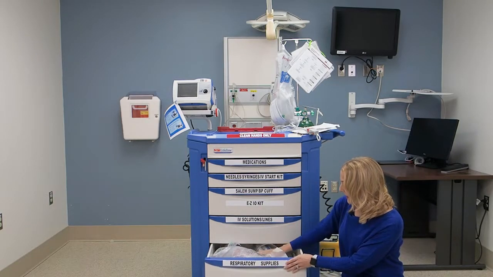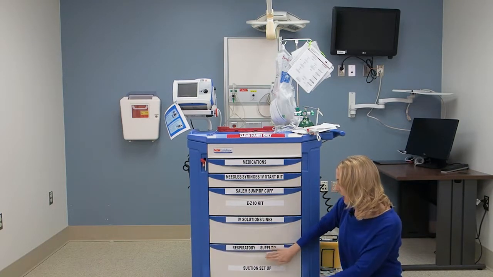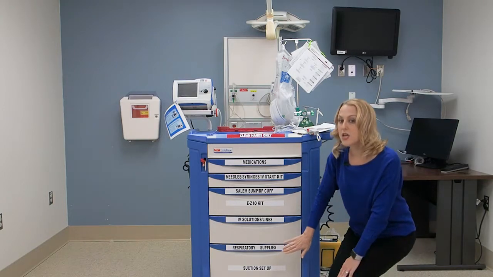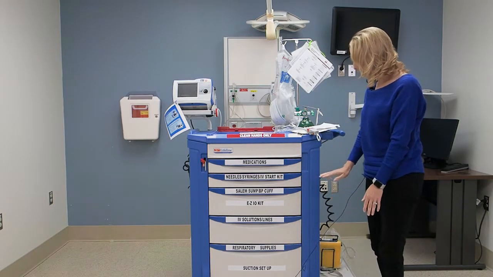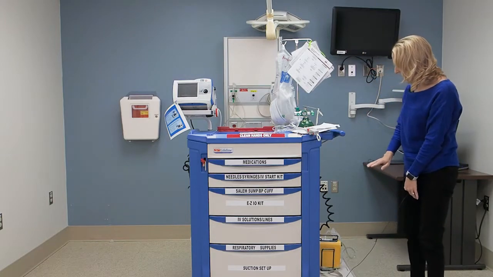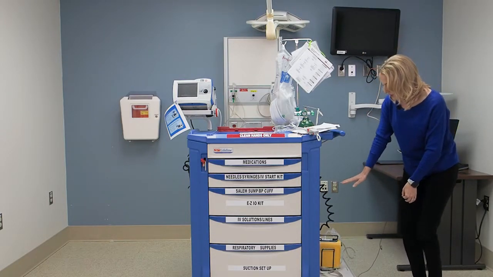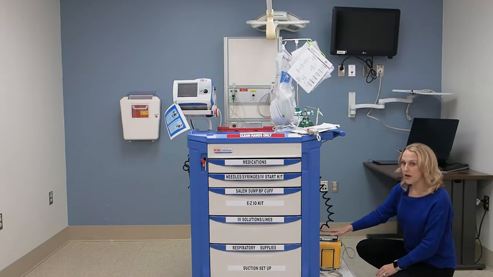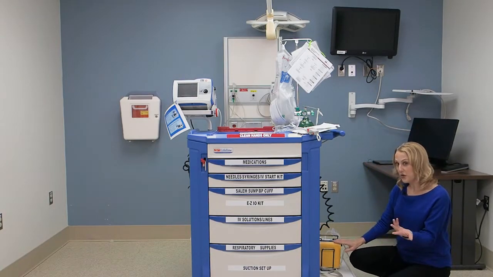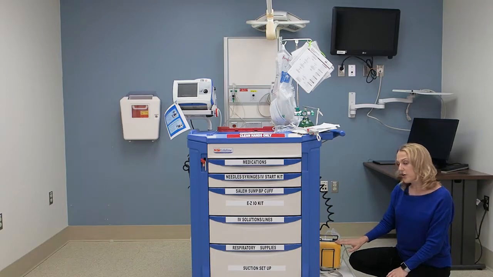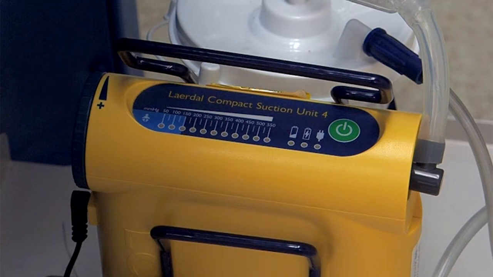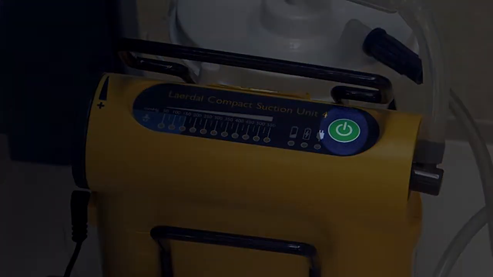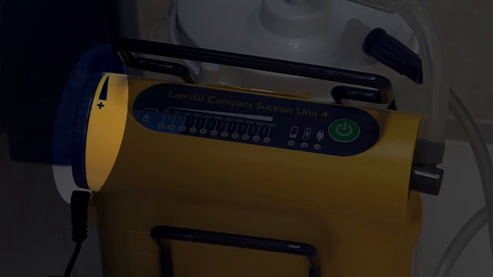So with that being said, talking about suction, we do have the availability to use the regulator for the wall suction, but on all of our crash carts, we have the portable suction. One of the important things about the portable suction is knowing how to turn it on, and then knowing how to increase or decrease the suction pressure. There is a green button which turns it on, and then on the side of the portable suction there is a plus sign.